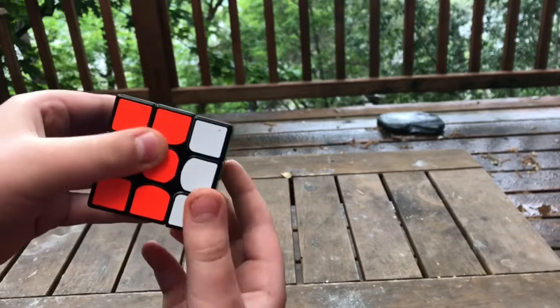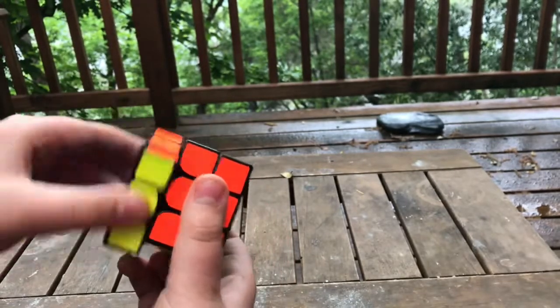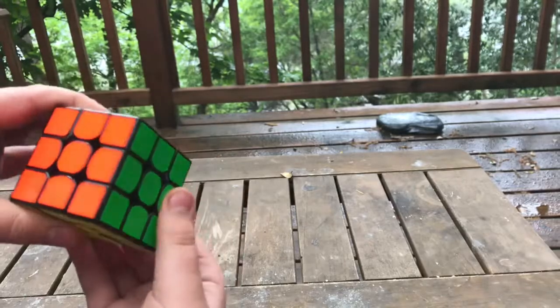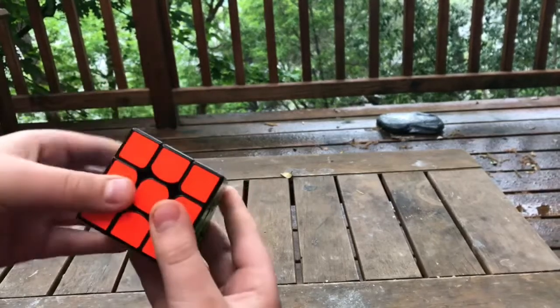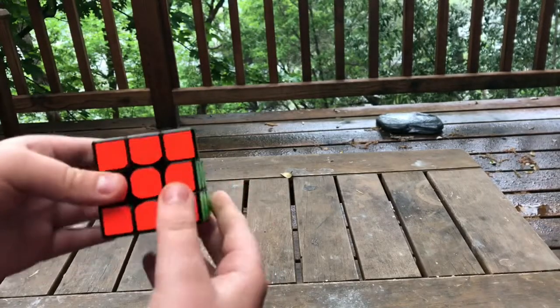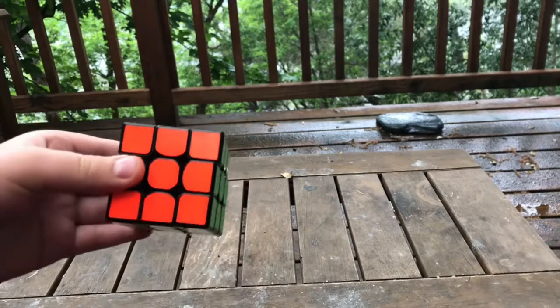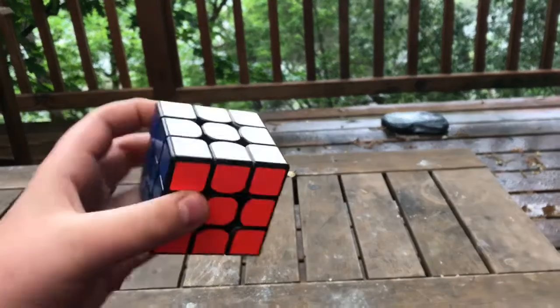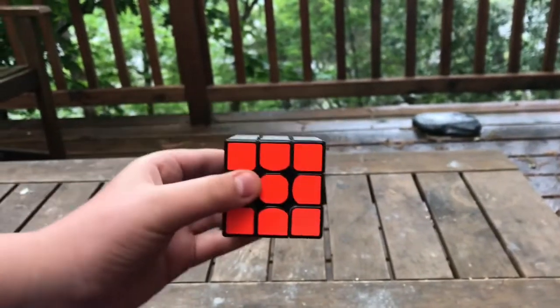R prime would be like this. And left prime would be like this. B prime would be like this. U prime would be like this. D prime would be like this. Those are just the basic notations that you're going to be doing, but I hope those helped you.